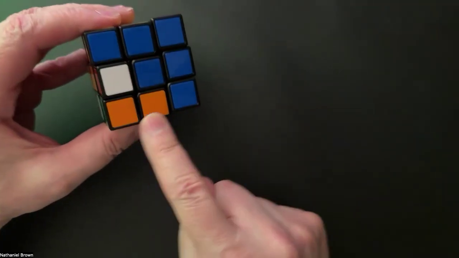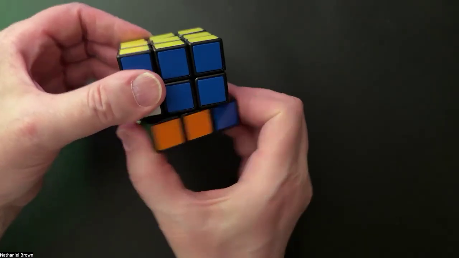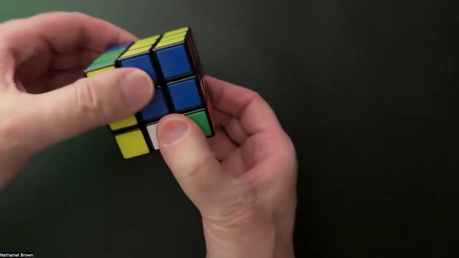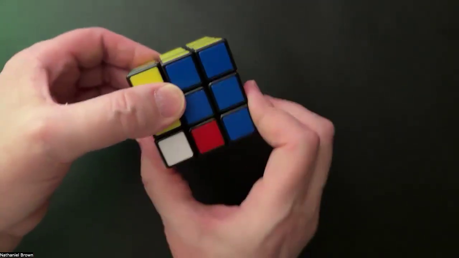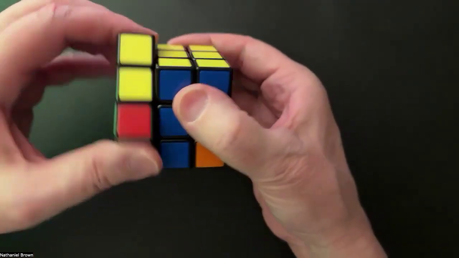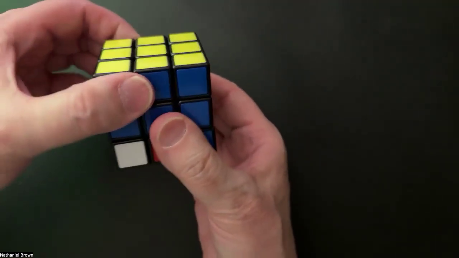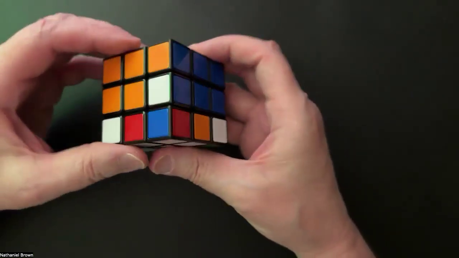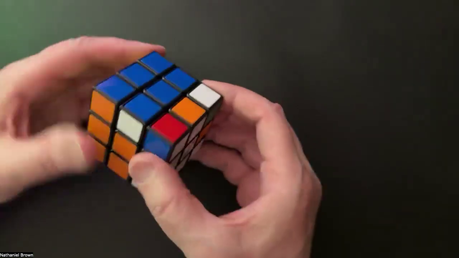So this is being swapped with this. We're using the L-shaped algorithm here. So here we go. Across, down, back, up, back, down, back, twice. Up, across, down, across, up, back. All right, excellent. We've almost got the white cross.